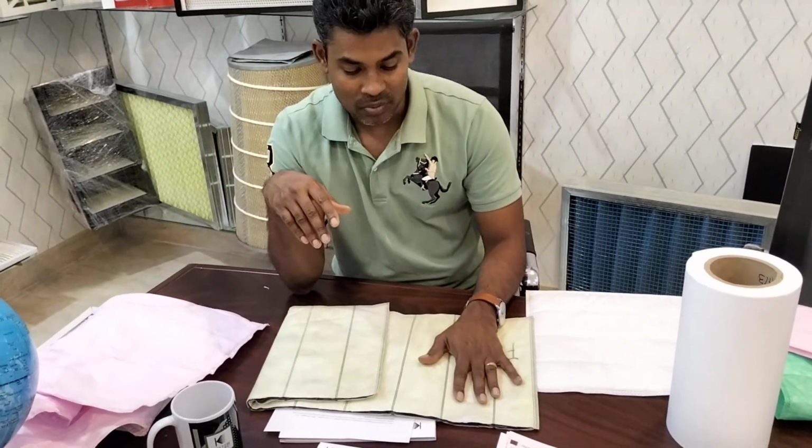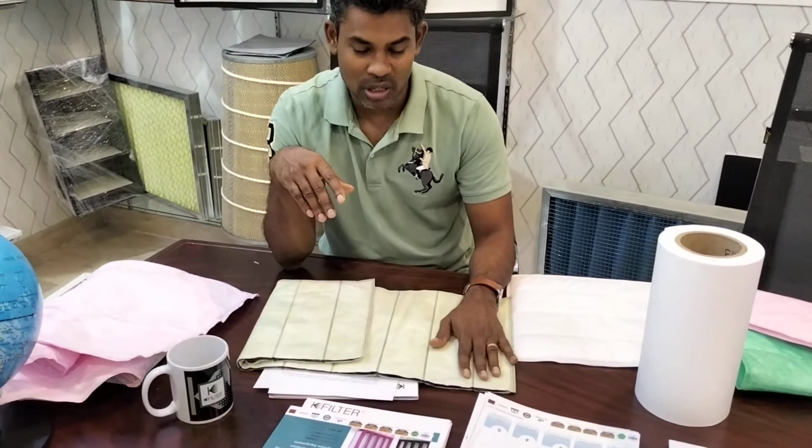So this is one of our advanced filter media products for the pocket filter section, which we are basically making for the ecology units. You can also use this for indoor air quality. Also you can breathe much higher quality air indoors.